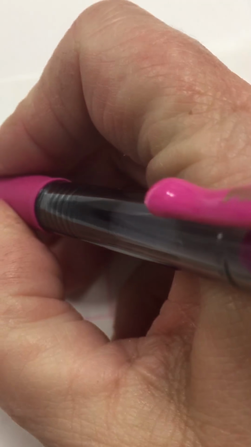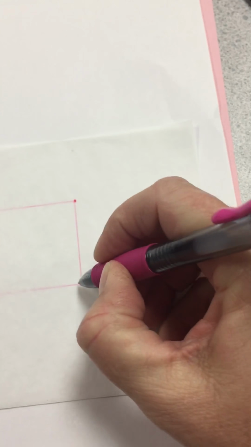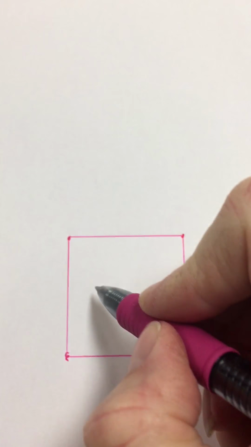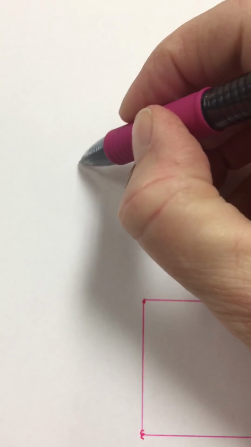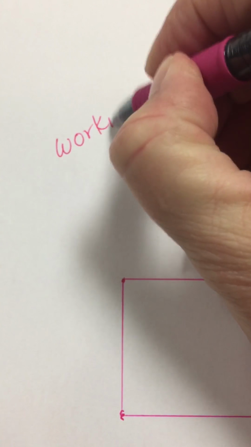The first thing you want to do is put some dots here on the square. That's so that when I put the patty paper on here and can see through it, I can put dots where the square is, so it lines up. Okay, now I'm going to move this off. And this square right here I call the working copy.